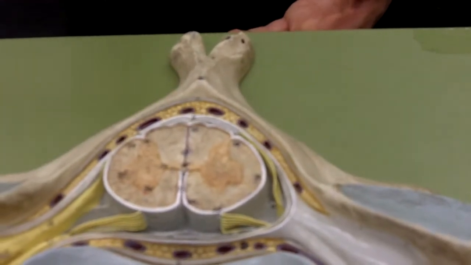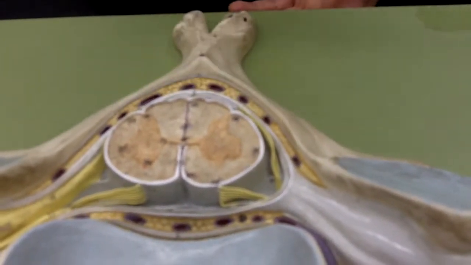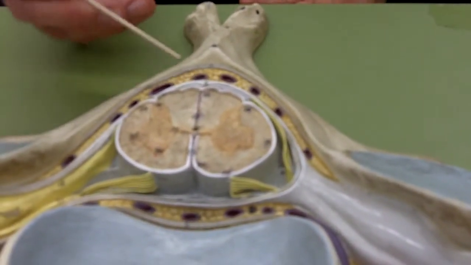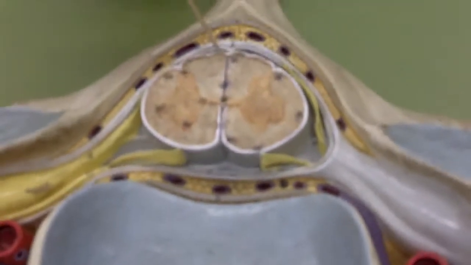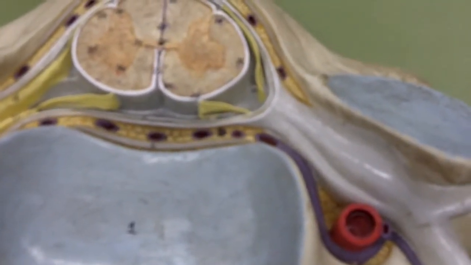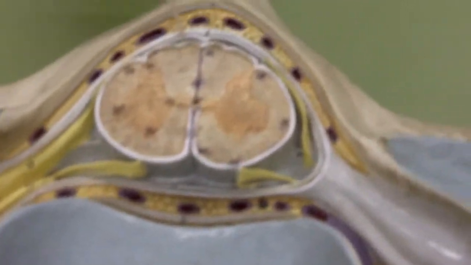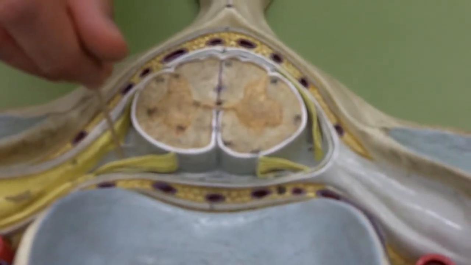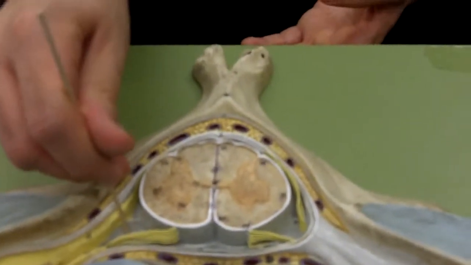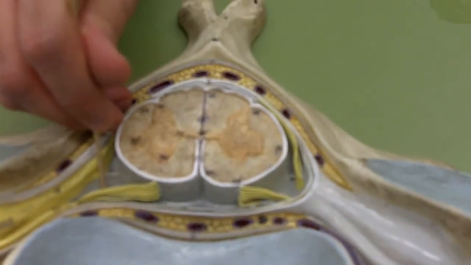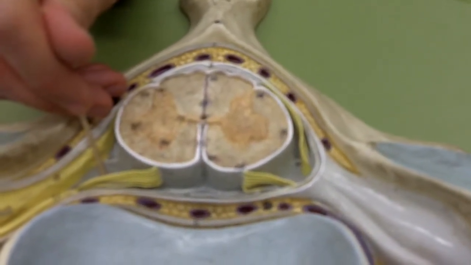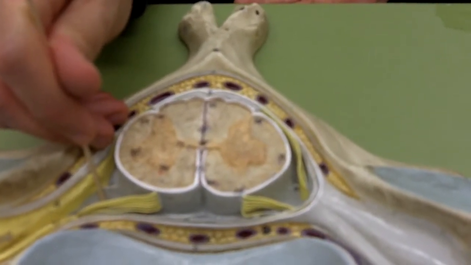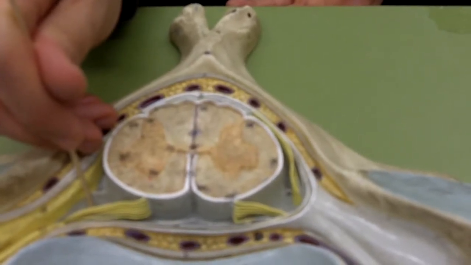So please make sure you pay attention to the way I word the questions. Whether I'm asking for the tissue or asking for the space can really change the answer. So this is the epidural space. What is this space right here? Subdural space, good. So this is the epidural space, this is the subdural space, and then the space here, here, and here is what space? Subarachnoid space. And what's located in the subarachnoid space? Cerebrospinal fluid. Good.